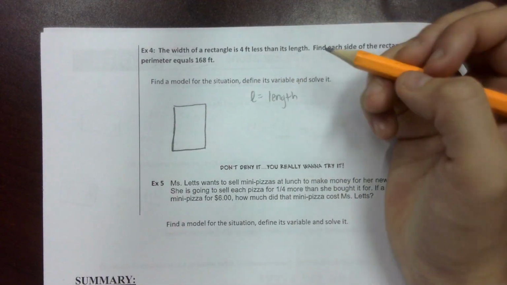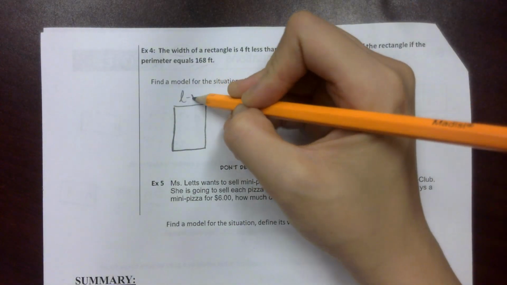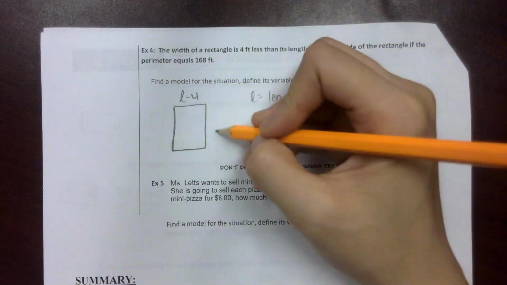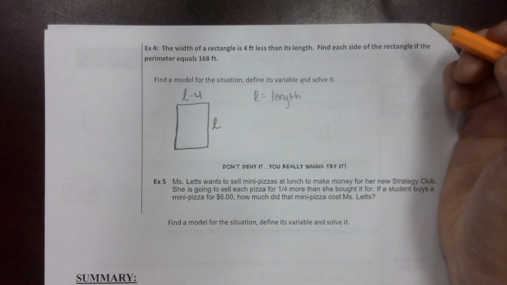Right. So we have width is 4 less than length. So length minus 4. And then our length is our length. So we have L minus 4 and L. And now we've got to solve it.